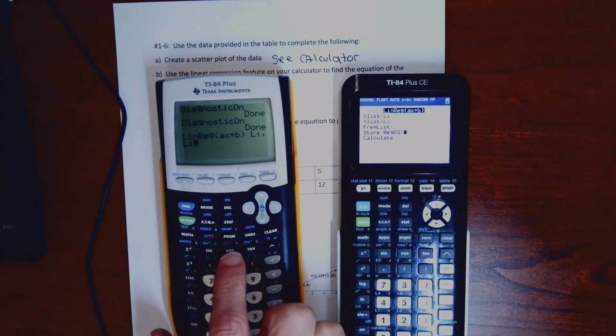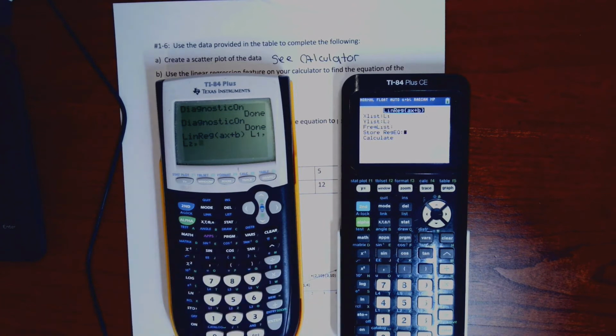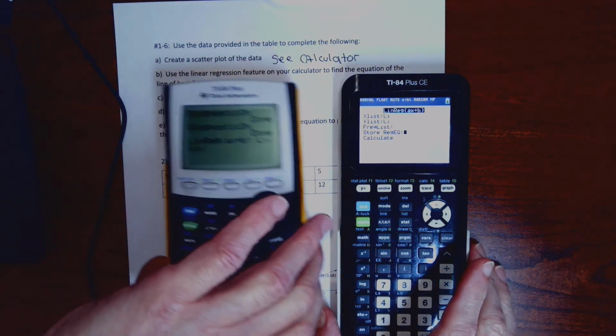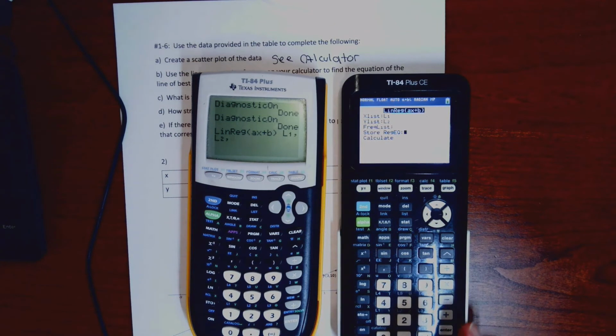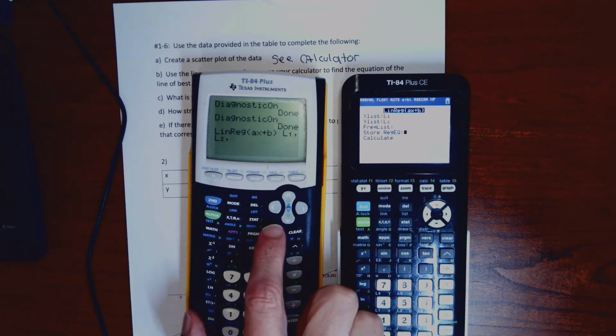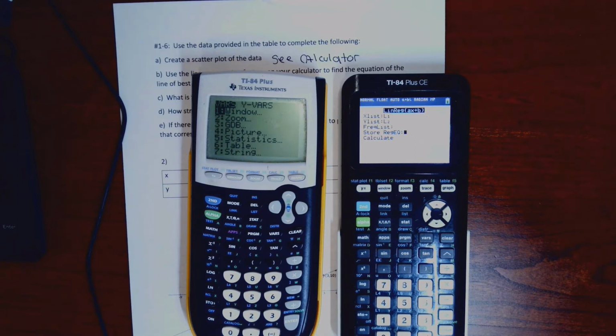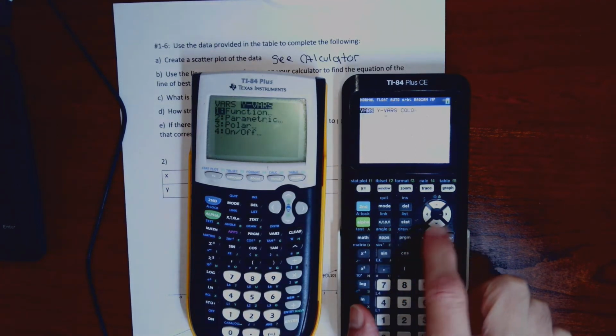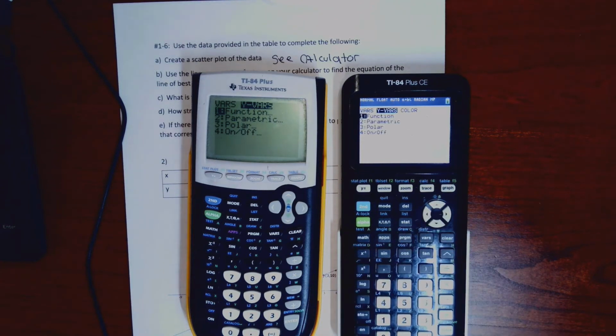I'm going to hit a comma again on this calculator and say I want the equation to be stored in y1. For both of our calculators right now, where the cursor is blinking, I want to tell it I want my equation in y1. I do that by hitting the vars button, arrowing over to y-vars, hitting enter when the calculator is on y-vars in function.